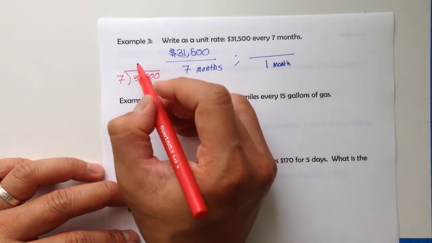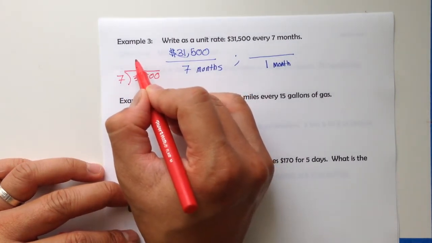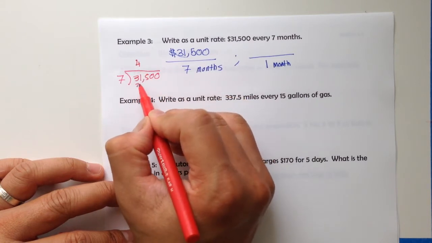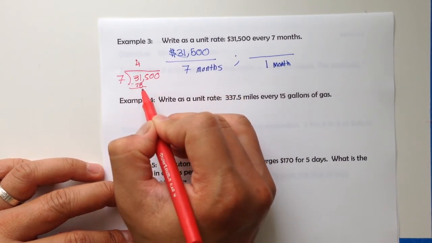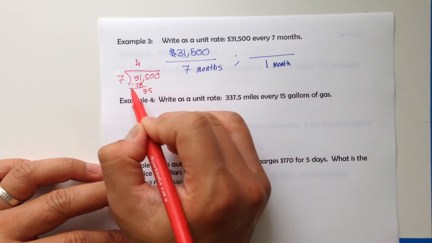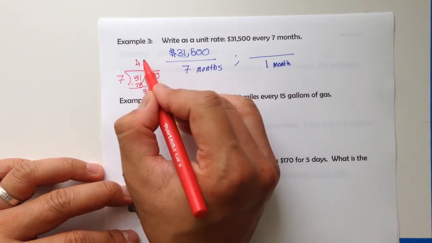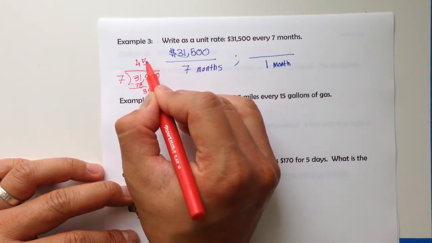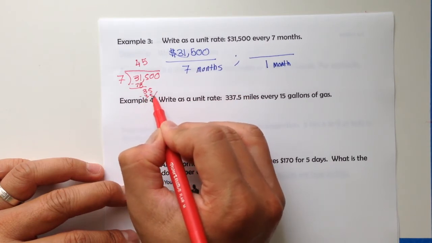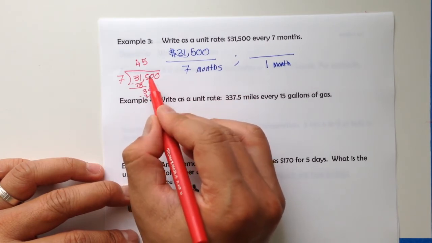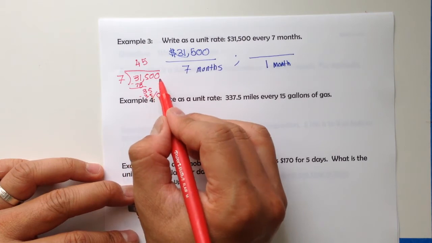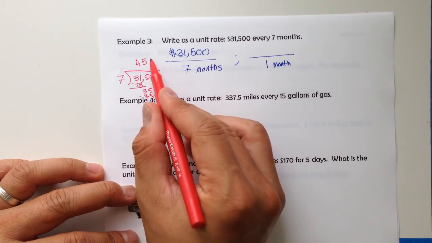7 goes into 31. 4 times 7 is 28. Subtract, you have a remainder of 3. Bring down the 5. 7 goes into 35. 5 times 7 is 35. Subtract, you have a remainder of 0. And if we have zeros, the shortcut is to just bring these zeros up.